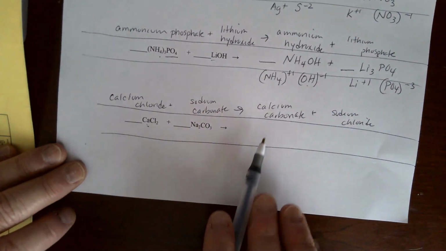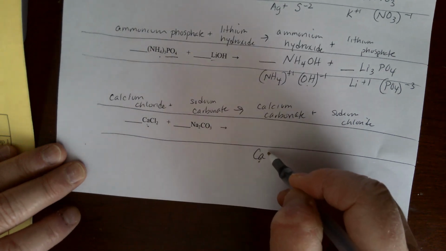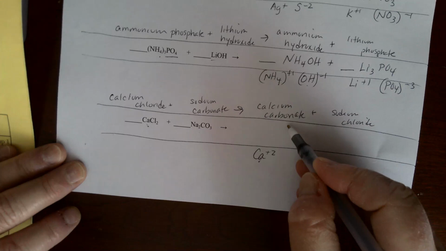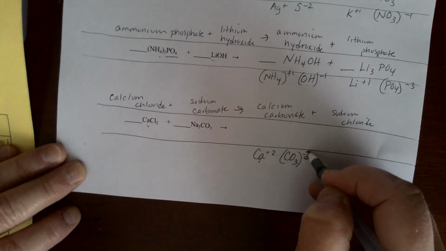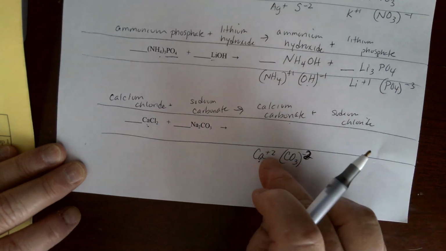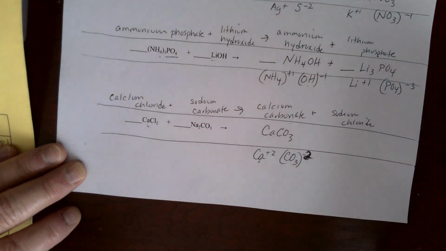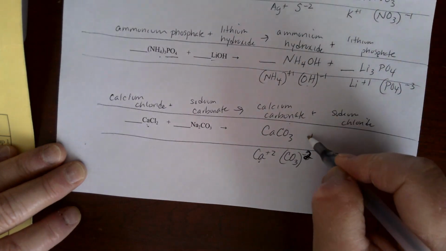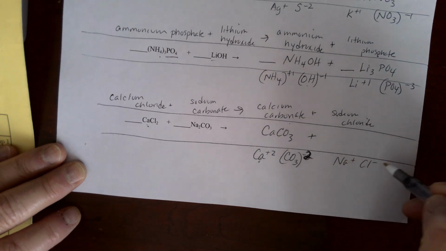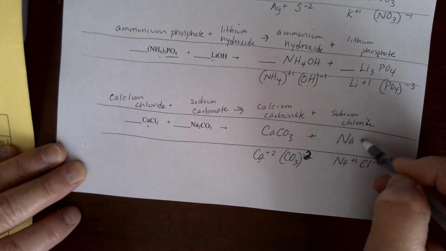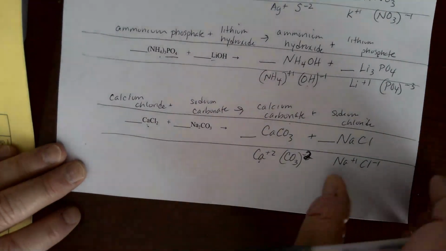All right, let's do some scratch work to figure out the formula for calcium carbonate. Calcium, Ca, charge is a +2. Carbonate, from reference table E, CO3 -2. +2 -2, those cancel out. This formula becomes CaCO3. Bring down your plus sign. And then sodium chloride, I bet you know this one, but Na +1, Cl -1, this is just NaCl. Okay, we're going to go ahead and put blank spaces in front of those.